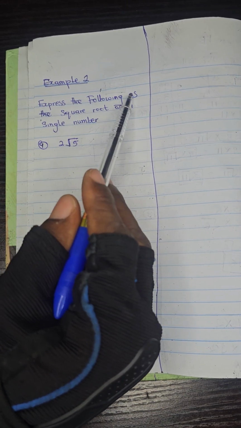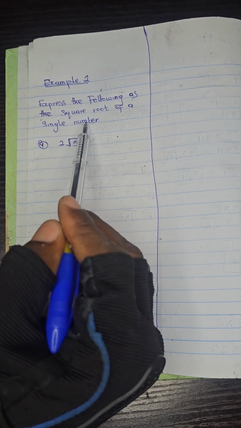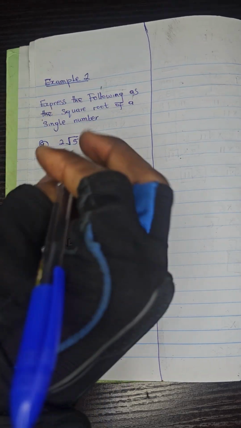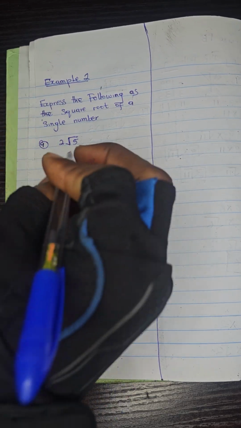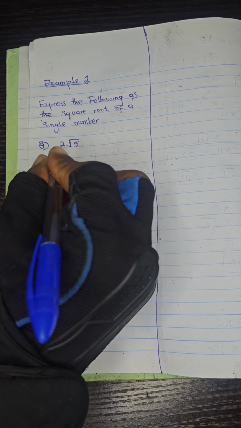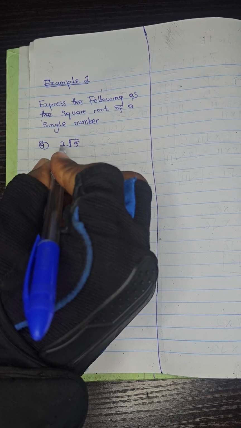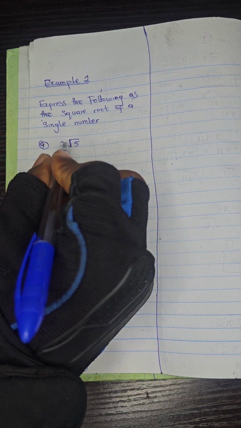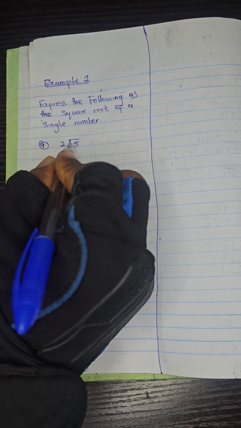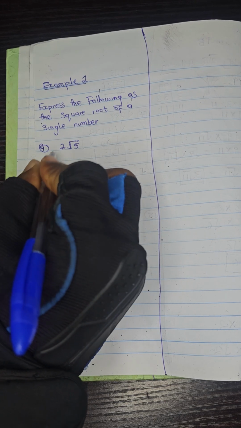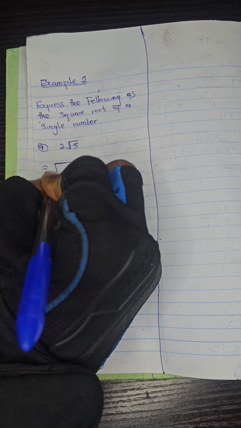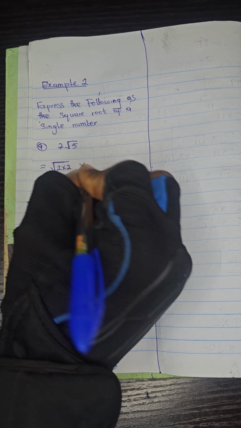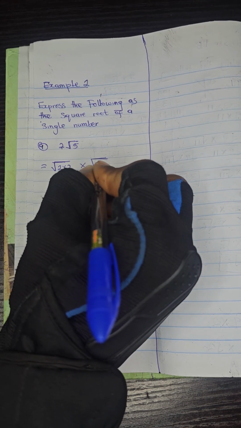The question says express the following as the square root of a single number. So what we are trying to do is make sure that everything is inside the square root. It's very simple. The easiest shortcut to this is just to see what you're going to do. This number here, for you to make it to be inside the square root, you have to multiply it by itself. Normally in mathematics, this is 2 multiplied by square root of 5. So this is equal to square root of, for this 2 to be inside the square root, you have to multiply by itself. So it will be 2 times 2 times square root of 5.